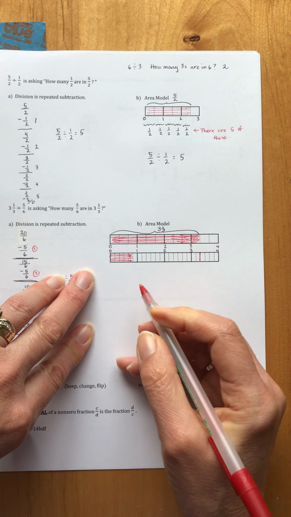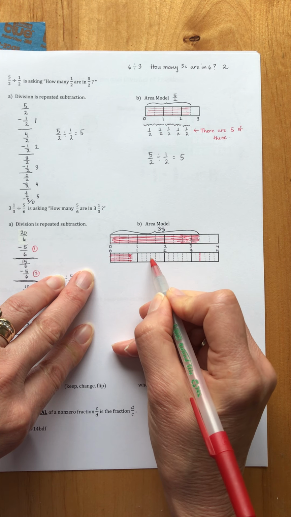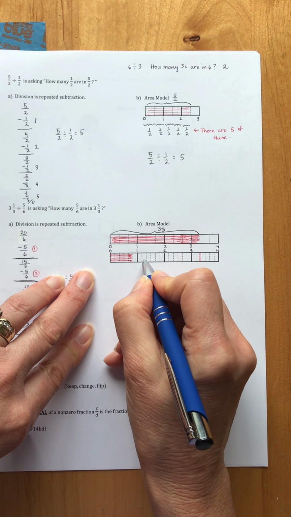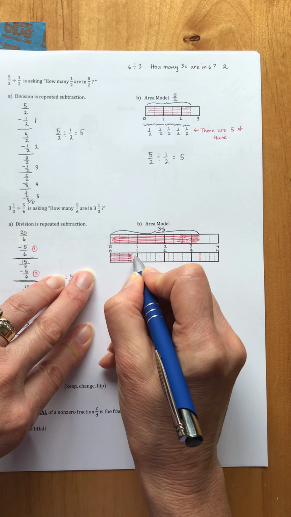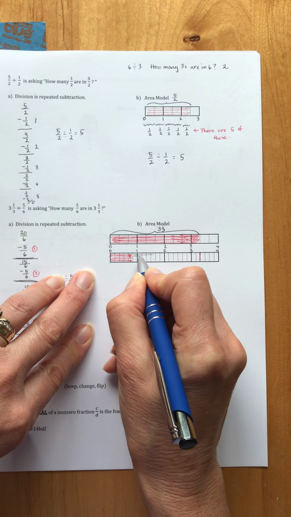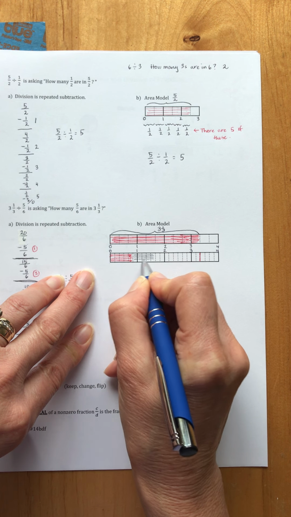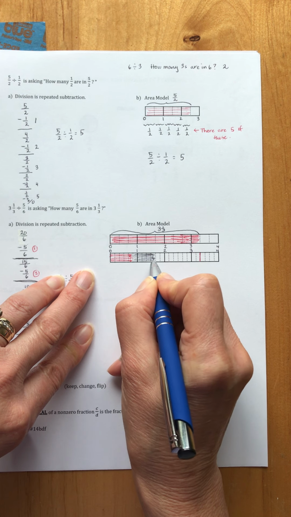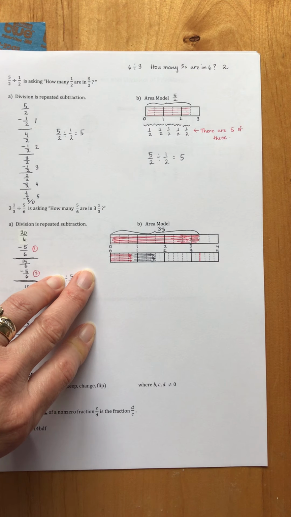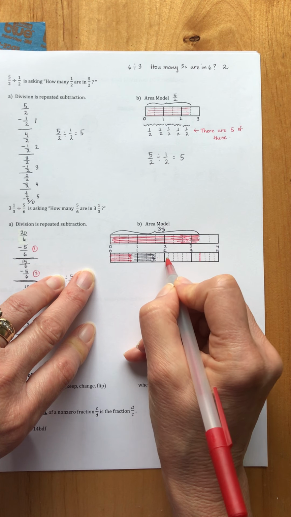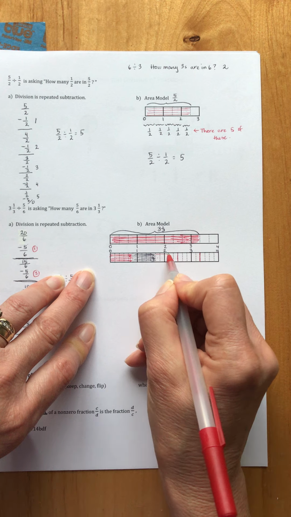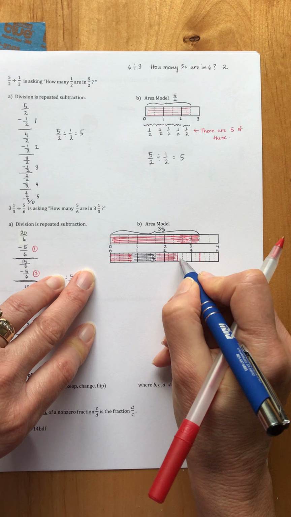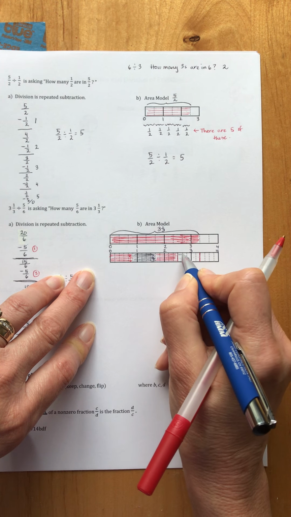Okay, then let's do it again. 1, 2, 3, 4, 5, 6. Let's pick a different color this time. So 1, 2, 3, 4, 5. That's how many I'm doing. So we're doing it this way. 1, 2, 3, 4, 5. Yep, I want this whole one. Okay, then let's do it again. 1, 2, 3, 4, 5. So let's draw a line there. That makes it easier for me to see. Okay, and let's do it one more time. 1, 2, 3, 4, 5.